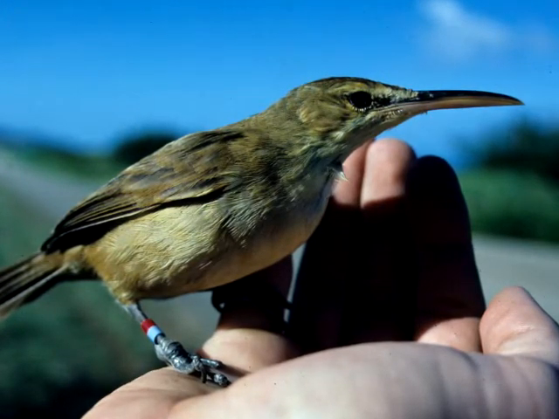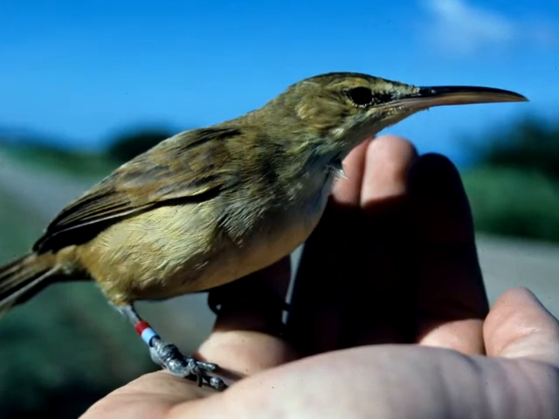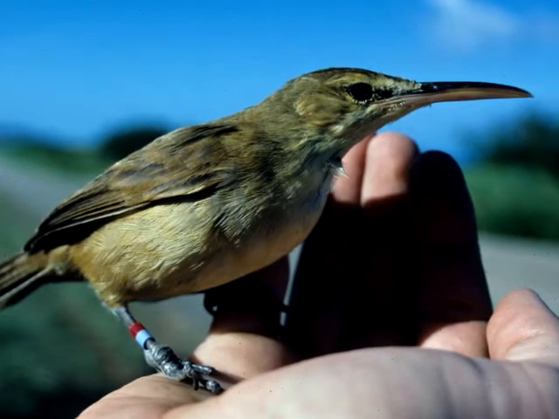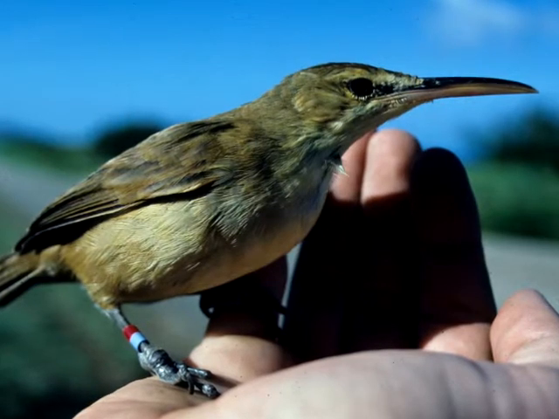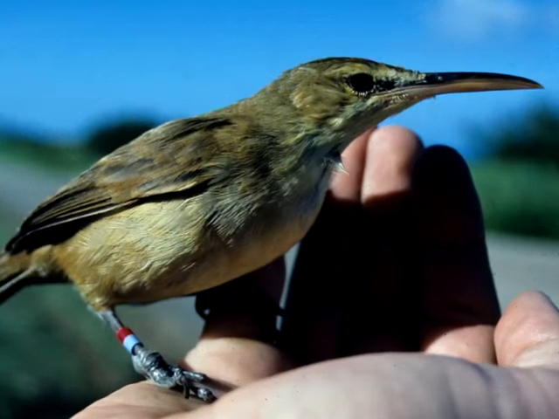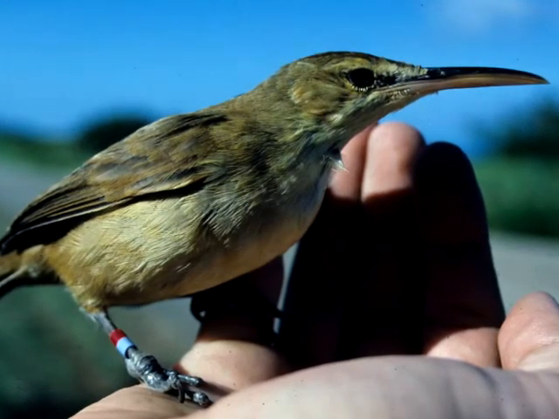Those color bands are actually visible in the field through binoculars, and so we can keep track of individual birds with those color bands. They also are often coded so that we can tell males from females. So usually if I put a blue band on a bird, that means it's a male. And usually if I put a yellow one on a bird, it's a female.